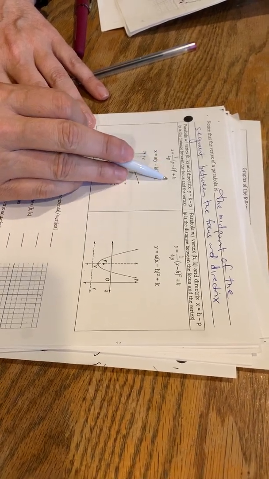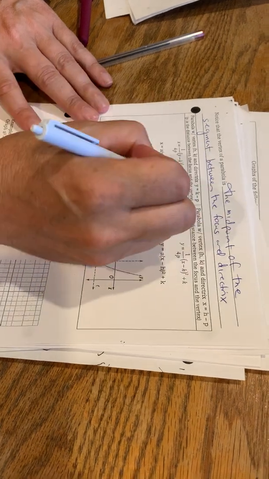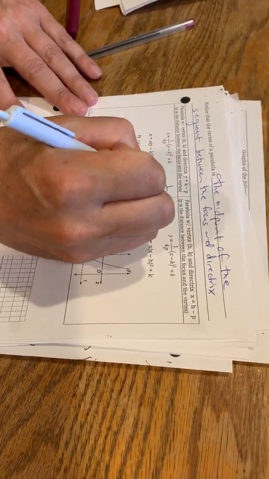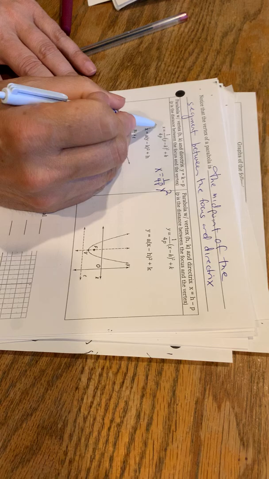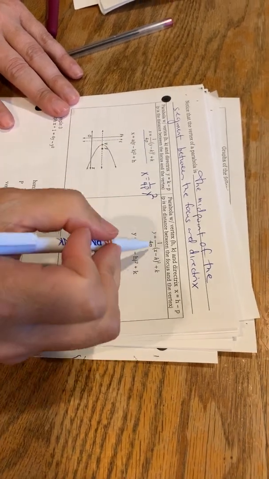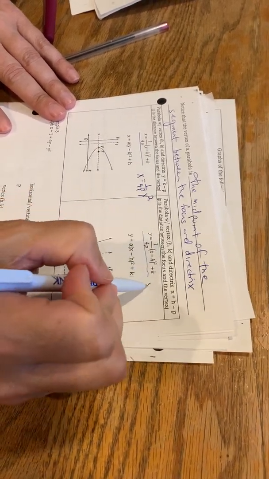So you can write it like this. If the vertex is the origin, it's in this form. If it's anything different, you could write it like this. That's what it's trying to show you here.